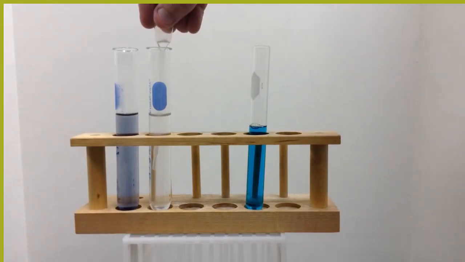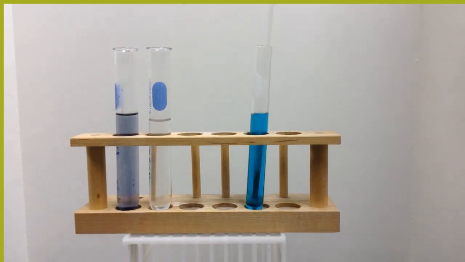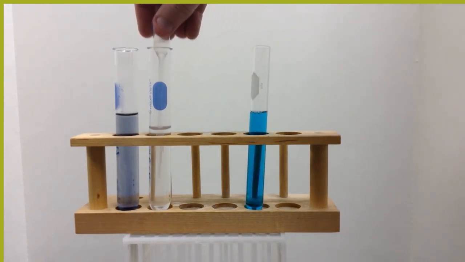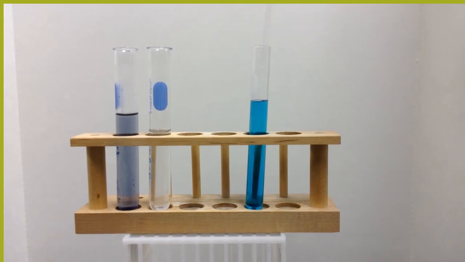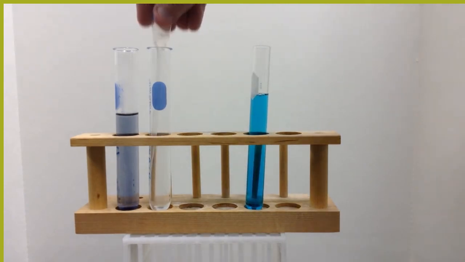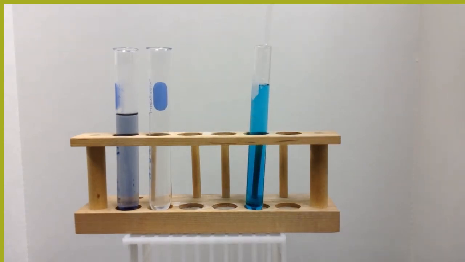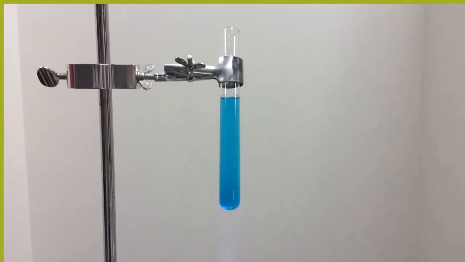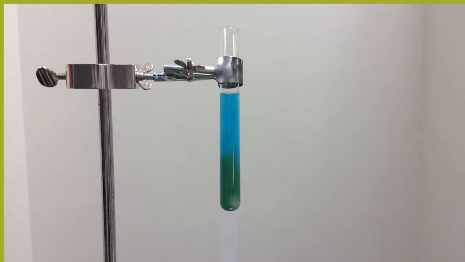We'll take some of our digested starch and place this into our Benedict solution. This will allow us to test for the presence of sugars. Then we'll place our solution over a flame so that it can be heated and observe whether or not a precipitate is formed. It's very important that whenever you heat the contents of a test tube, you take the proper safety precautions.